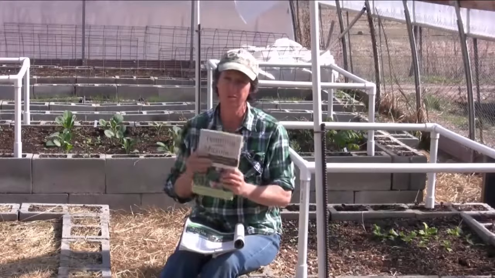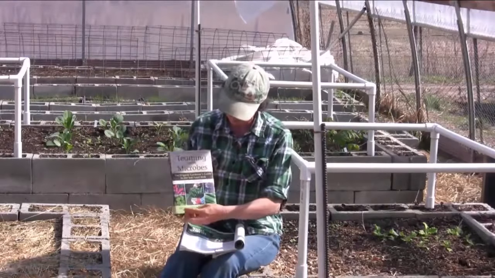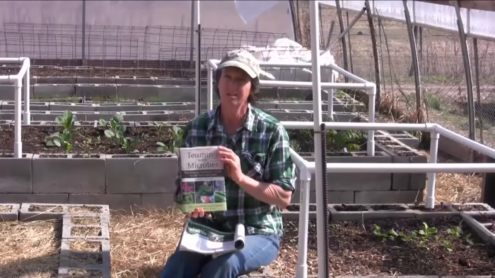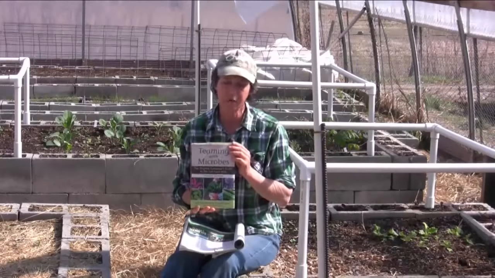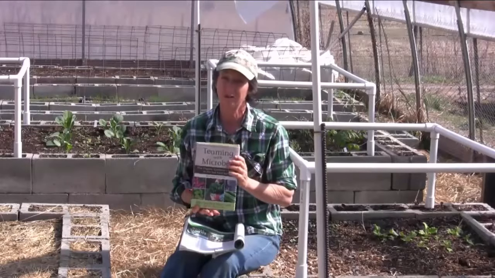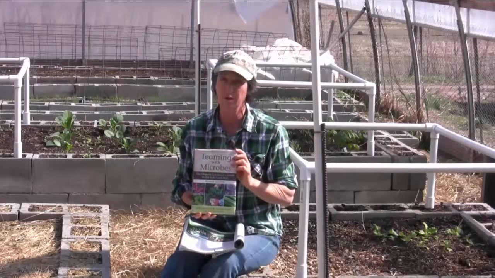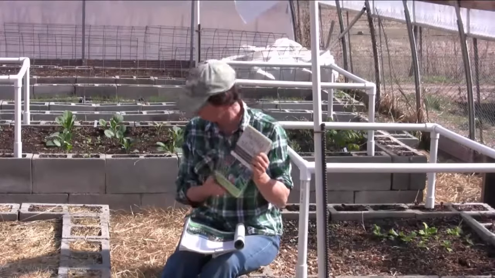Now, if you want some heavy-duty reading, try this book, Teeming with Microbes. This is by Jeff Lowenfels and Wayne Lewis. And this describes everything in nitty-gritty detail, and it has microscope pictures so you can actually see the fungi and the protozoas, and it's an incredible book. A little bit of a heavy read. You'll just have to go through it slowly. But anyhow, if you want more details, here it is. Oh my gosh, it's a great book.